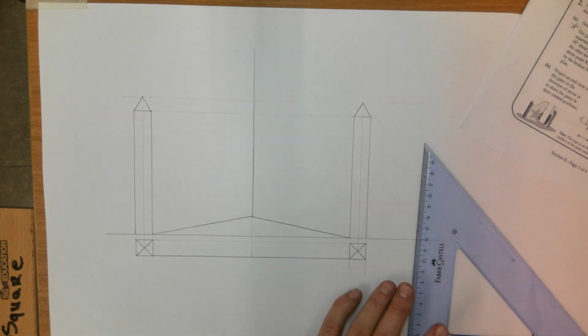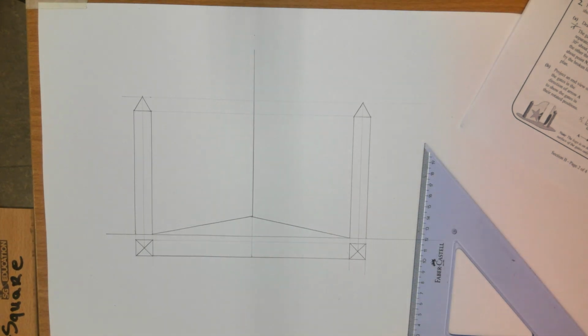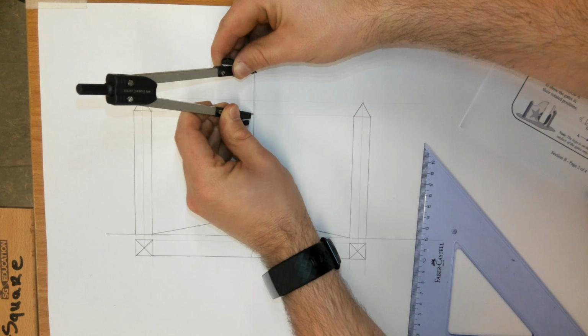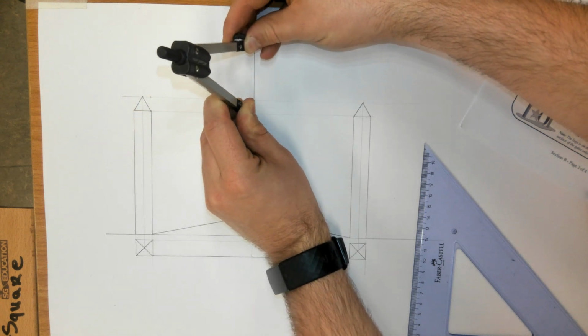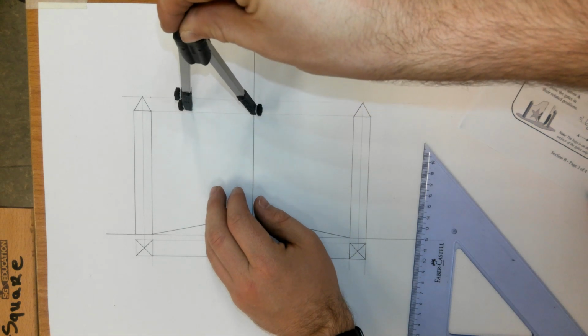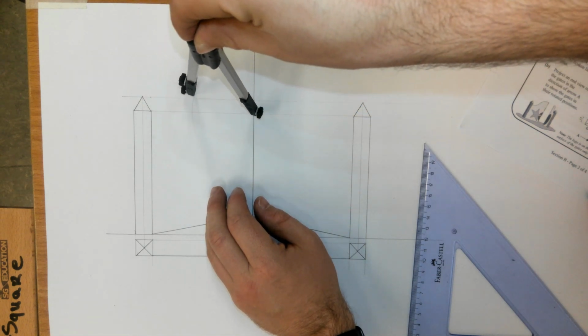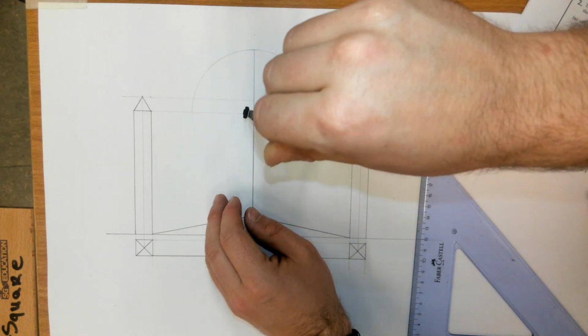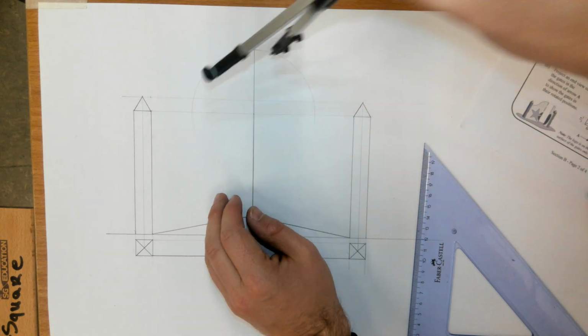Right, I just need to get my compass. So compass here, and we can draw in our arc.